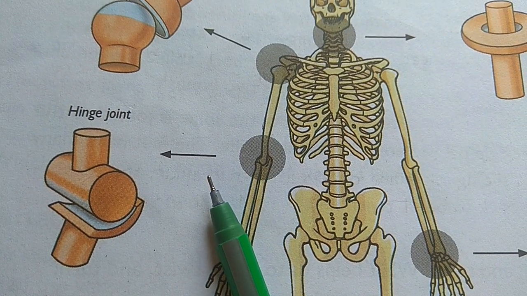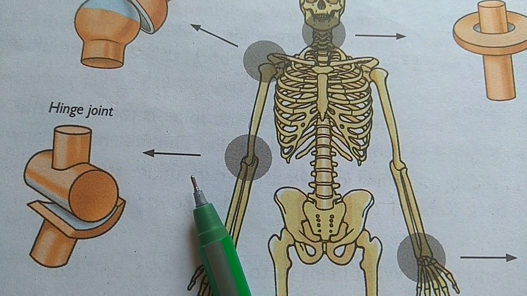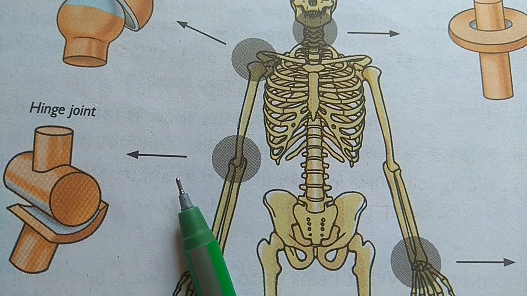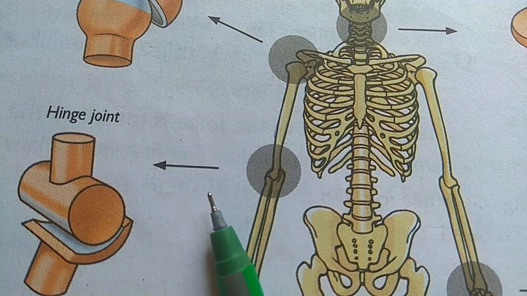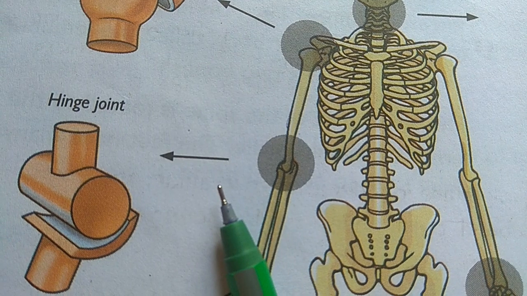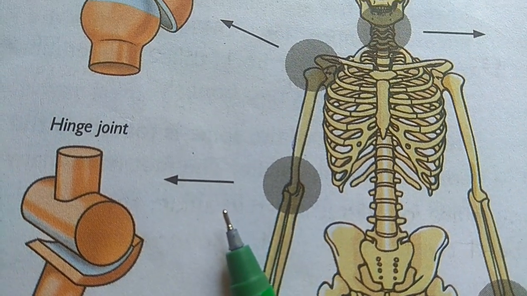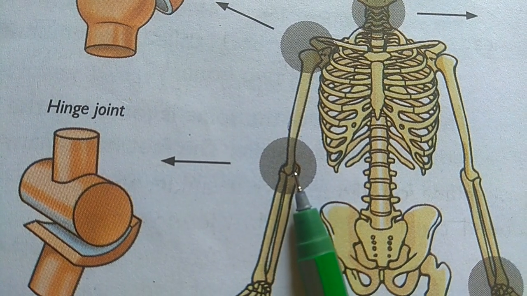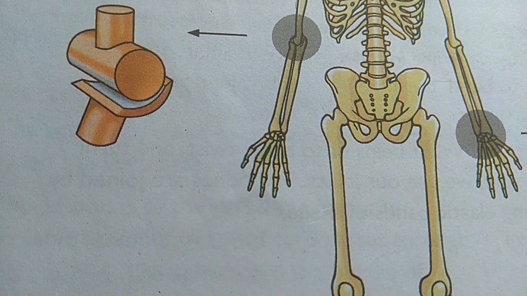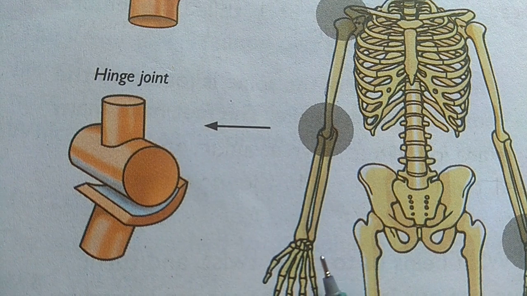Hinge joint. Hinge joint allows movement in only one direction, forward and backward. It is like the joint of a door. Hinge joint is present in elbows, knees, fingers, etc.